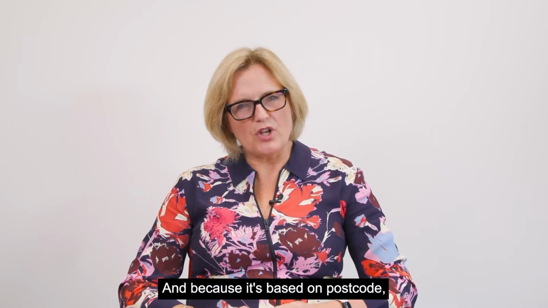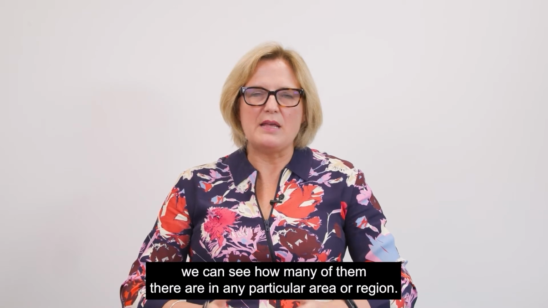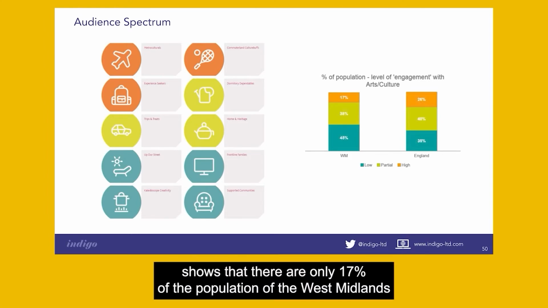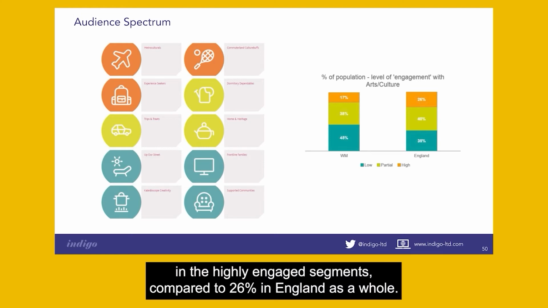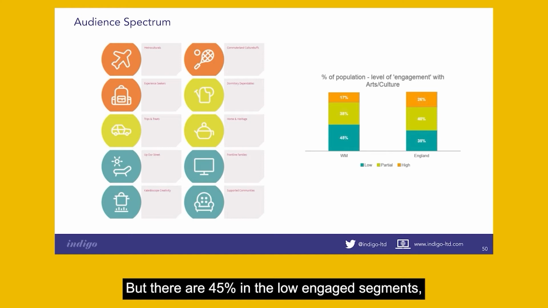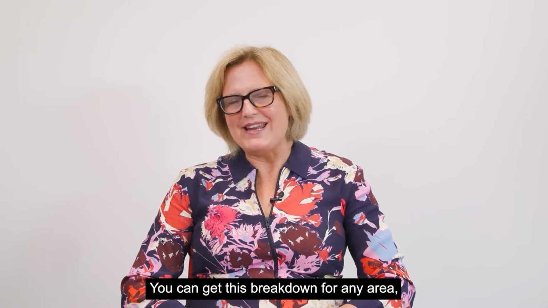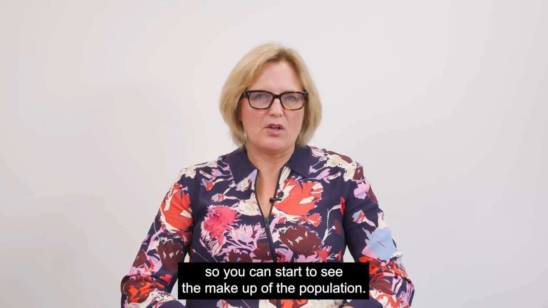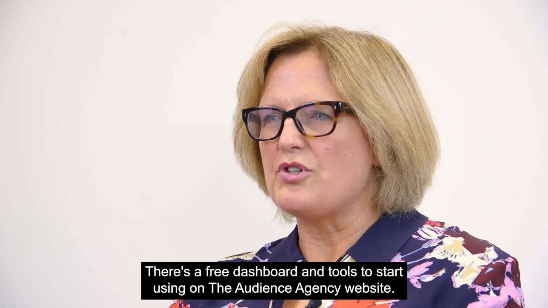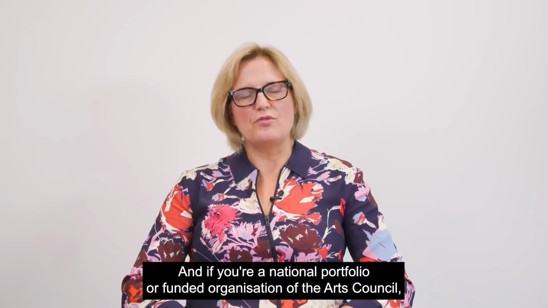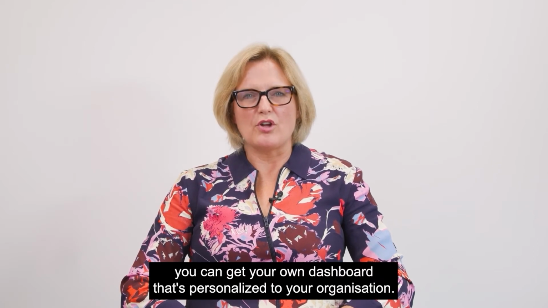And because it's based on postcode, we can see how many of them there are in any particular area or region. So the graph on the right shows that there are only 17% of the population of the West Midlands in the highly engaged segments, compared with 26% in England as a whole. But there are 45% in the low engaged segments, compared with 35% in England. You can get this breakdown for any area, so you can start to see the makeup of the population. There's a free dashboard and tools to start using on the Audience Agency website. And if you're a national portfolio or funded organisation of the Arts Council, you can get your own dashboard that's personalised to your organisation.